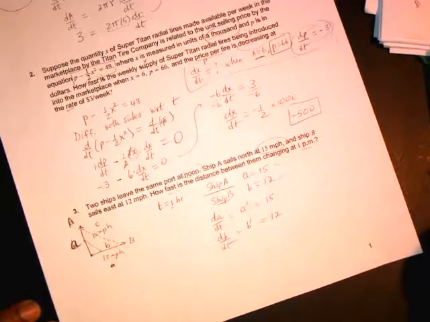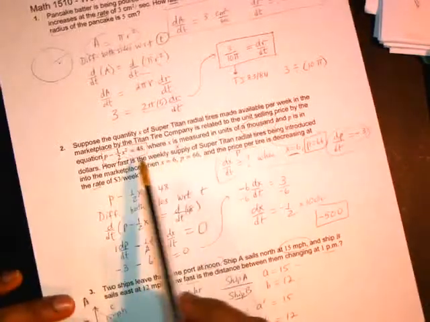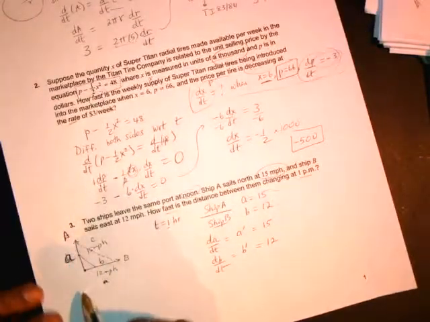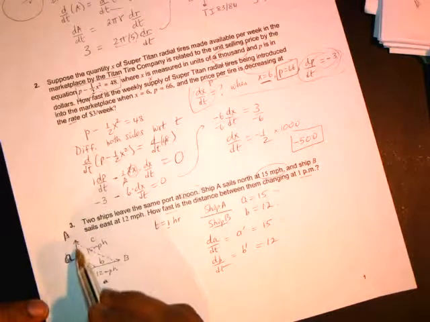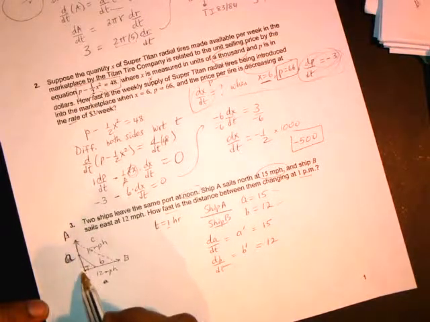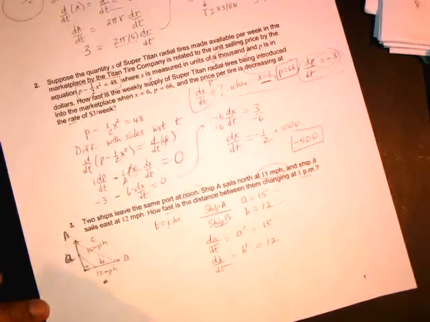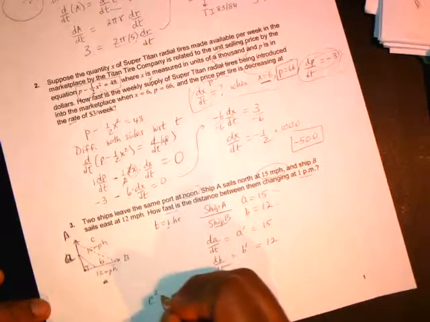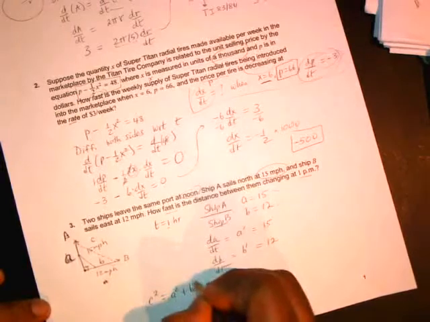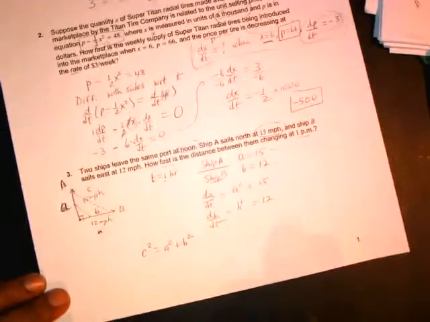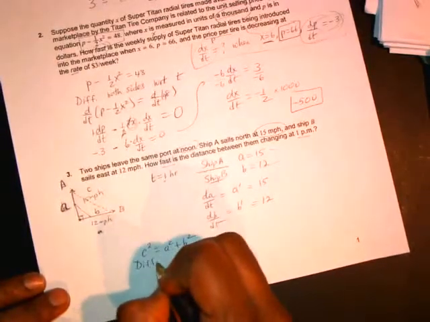So we have translated the question. What we don't have is a formula. For the first question we had pi r squared. For the second question this was given. For this question, what formula do we know that connects in the right triangle the legs and the hypotenuse? If you're thinking Pythagoras, you would be right. So it's c squared equals a squared plus b squared. Take the derivative of both sides with respect to t.